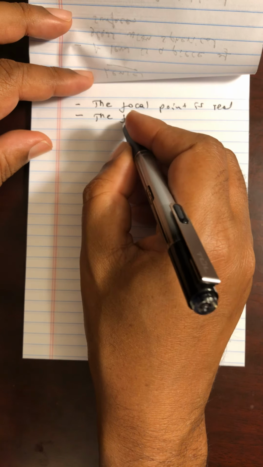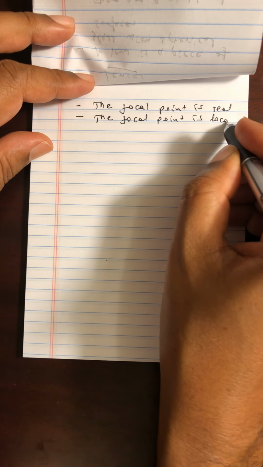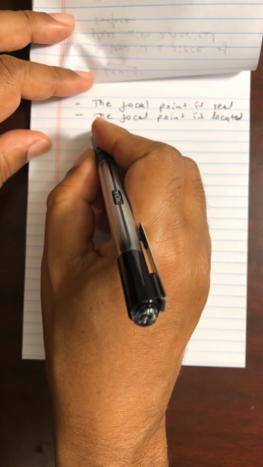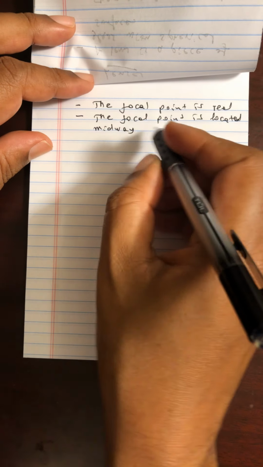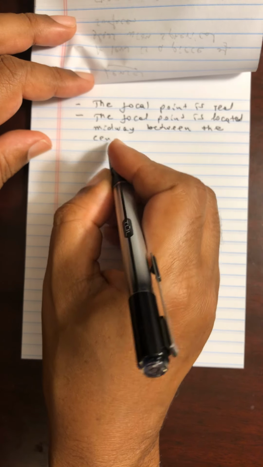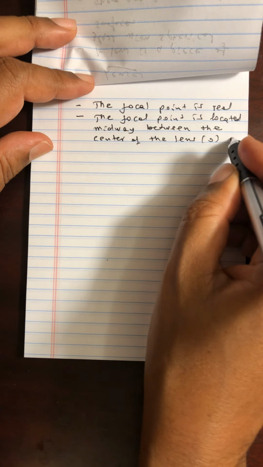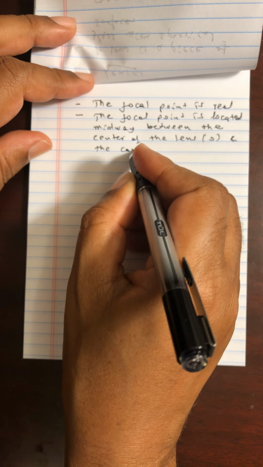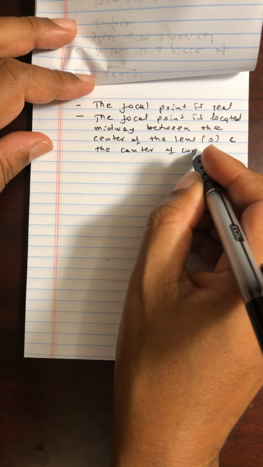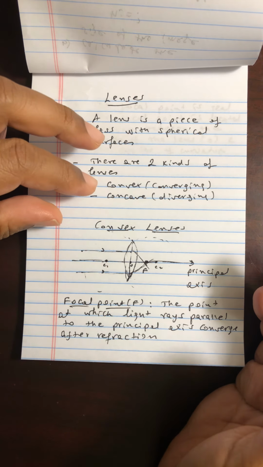Okay, so the focal point is located midway between the center of the lens, which is O, and the center of curvature.